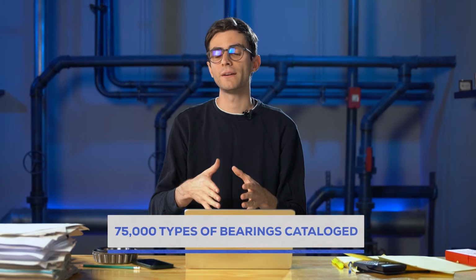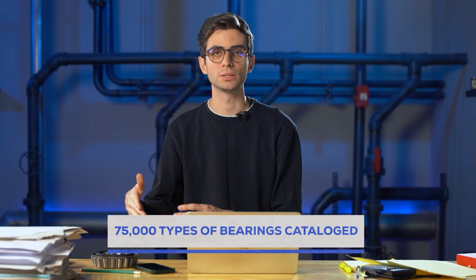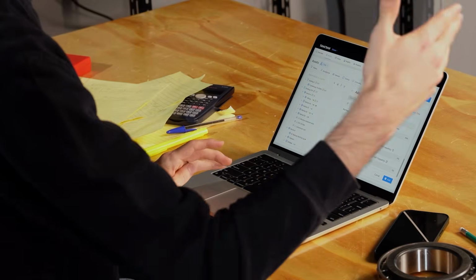One of the biggest advantages of this is that TRACTIAN's platform has 75,000 types of bearings already cataloged. That means essentially that not only are you not doing this manual work anymore, it takes literally 1 second to calculate all these failure frequencies and show them in the platform later for you when you're analyzing failures. And we're gonna see how that works.